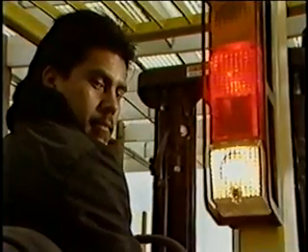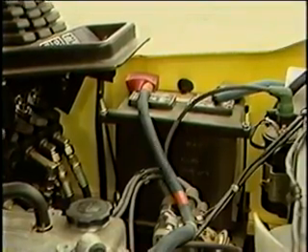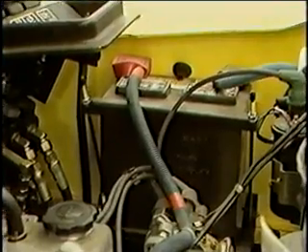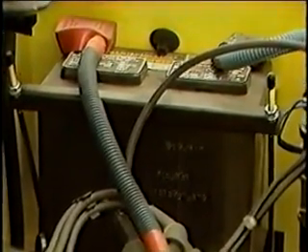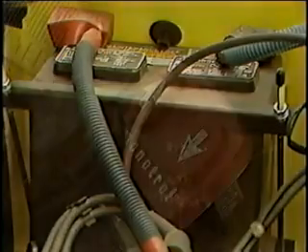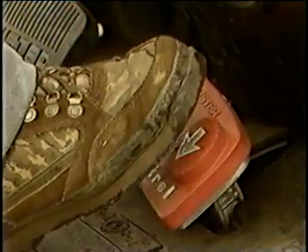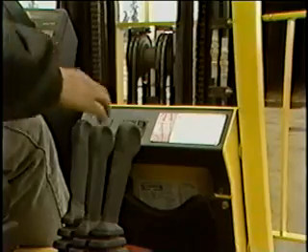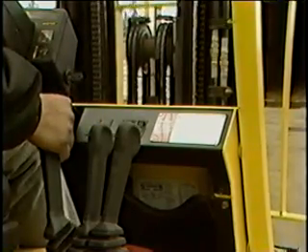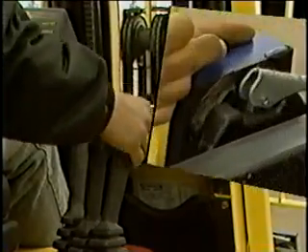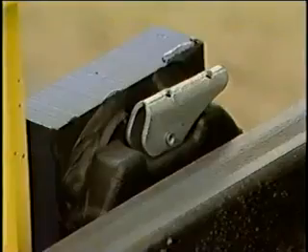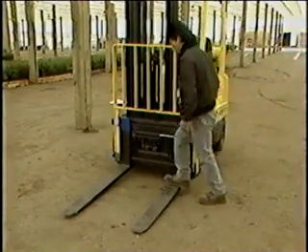Are all running lights working? Is the battery in good condition? Batteries should only be changed or serviced by maintenance personnel or those specifically trained to do so. Check the forward and reverse mechanism and the lift and tilt controls. Are the forks or other load-engaging devices working properly?